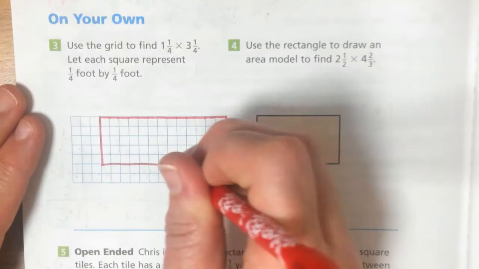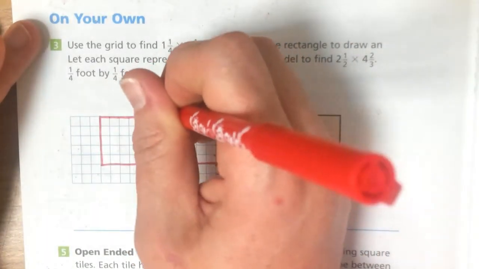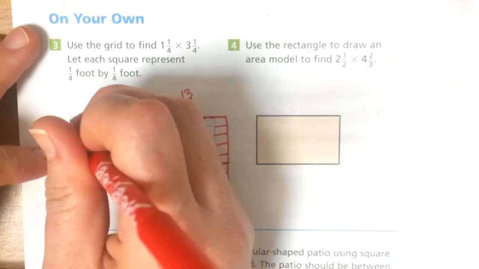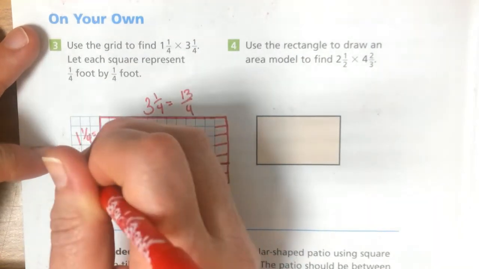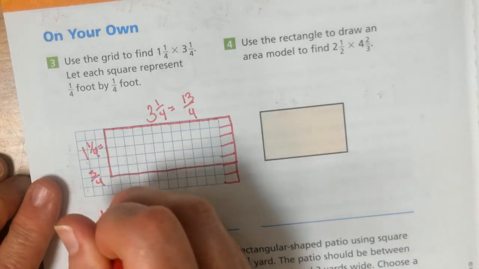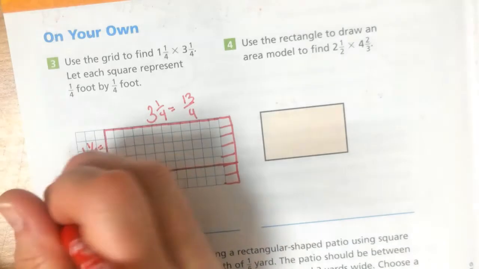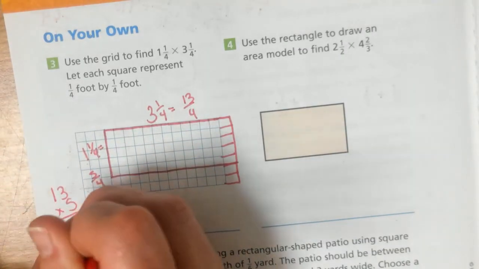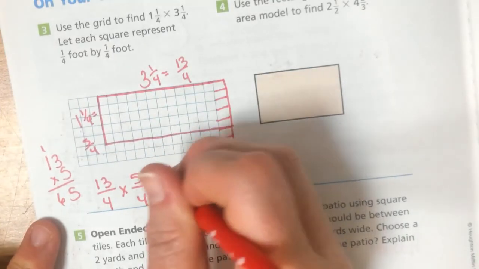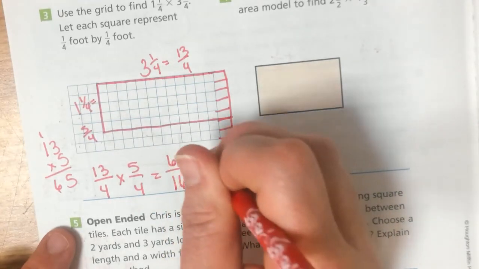And then we come over here. So this would be our 3 1/4, which is the same as 13/4. And this is 1 1/4, which is the same as 5/4. So if we multiply 13/4 times 5/4, 13 times 5, 65. 4 times 4 is 16. So 65/16 square feet.